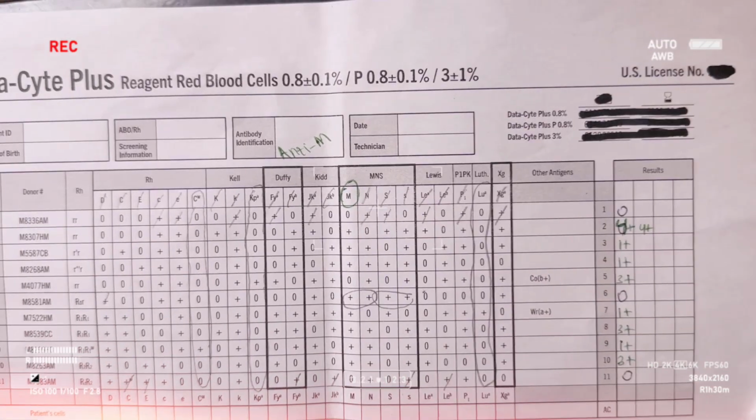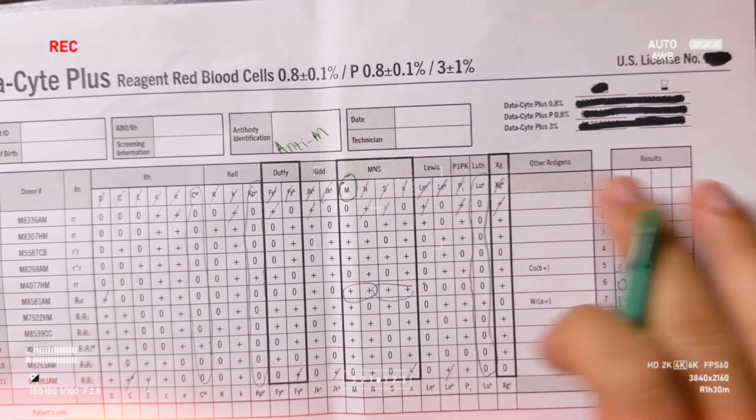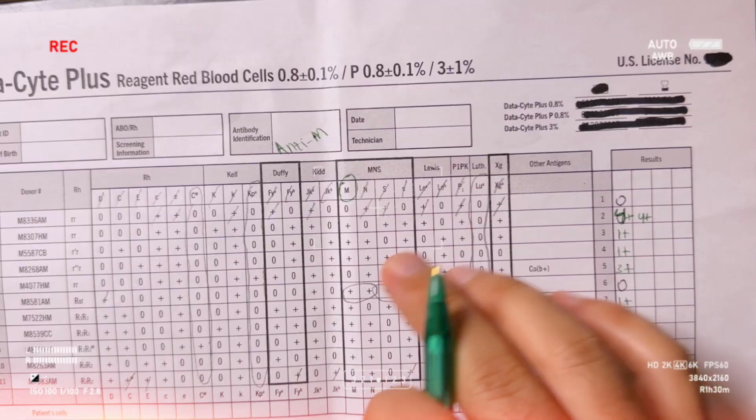So we were able to rule out everything except the M, so our antibody is anti-M.